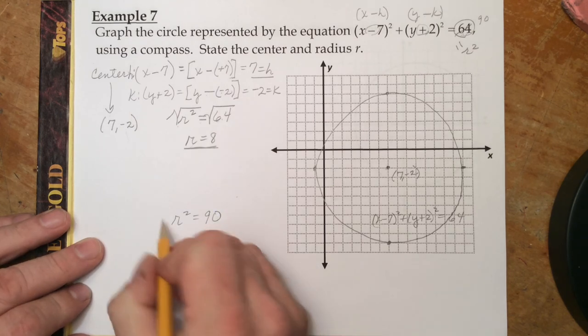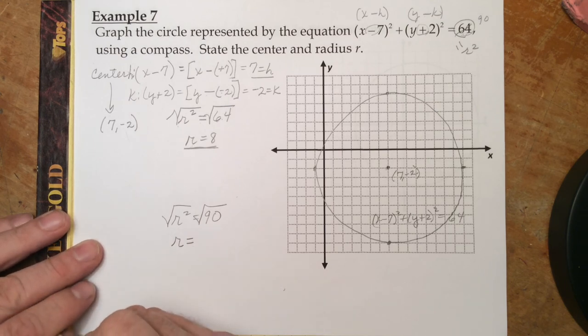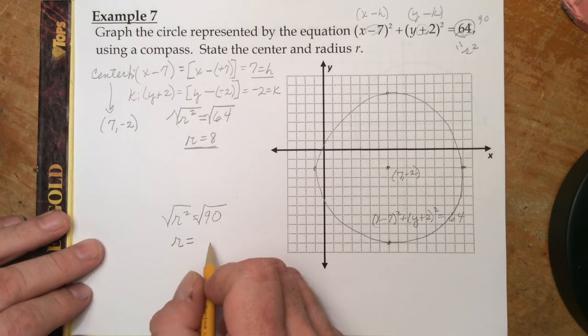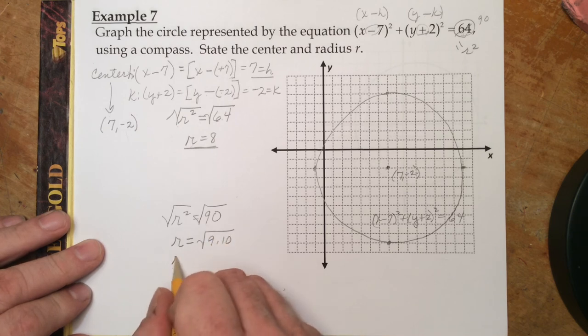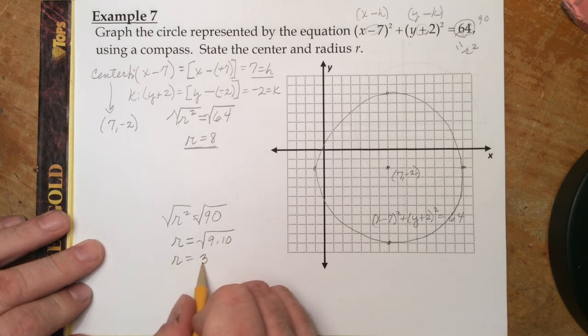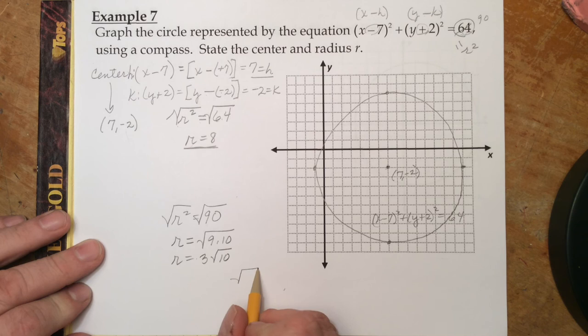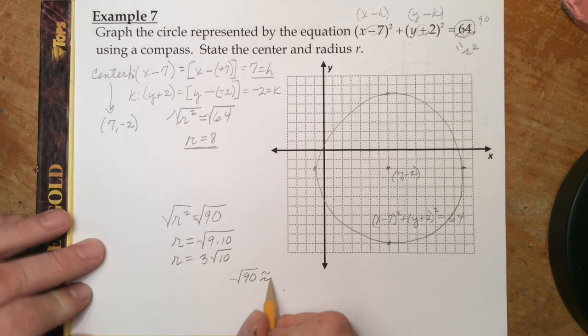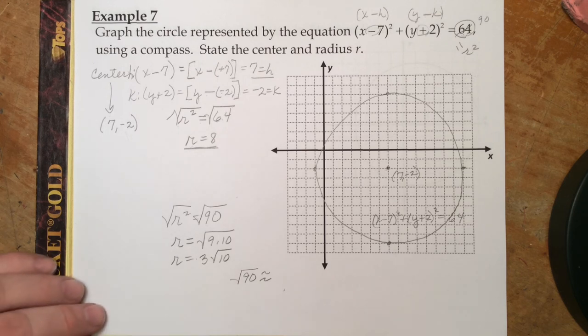And so you would have to take the square root, and r would not be 90, and you would have to simplify this. So that would be the square root of 9 times 10. So r is the square root of 3 times the square root of 10. So your radius would be 3 root 10. And then, of course, for graphing purposes, you would just take the square root of 90, take your calculator, put in square root of 90, and that's about almost 9.5.